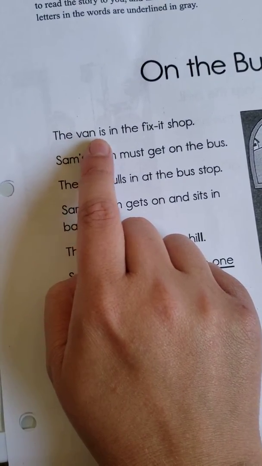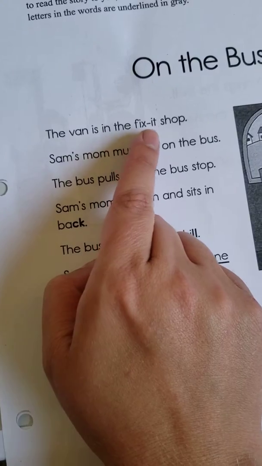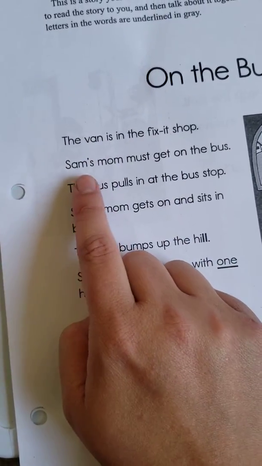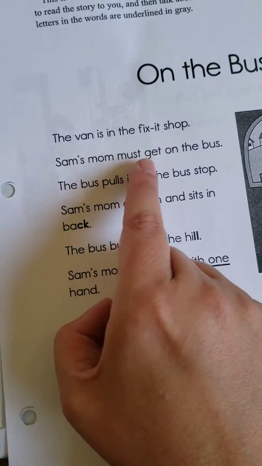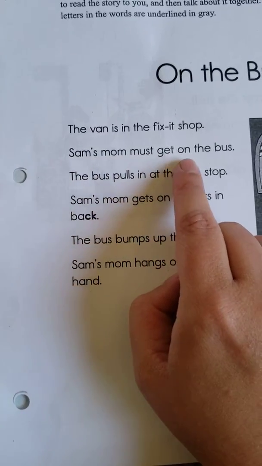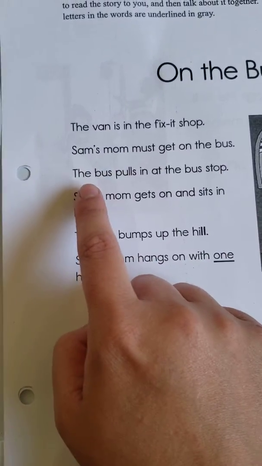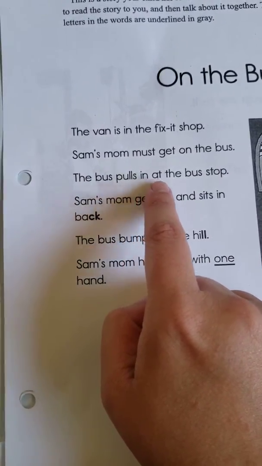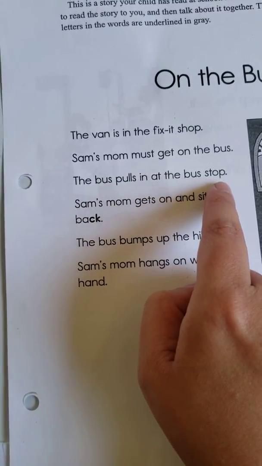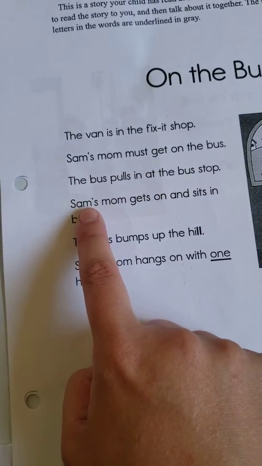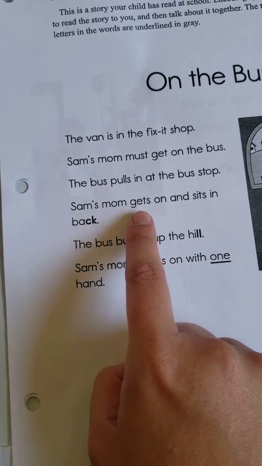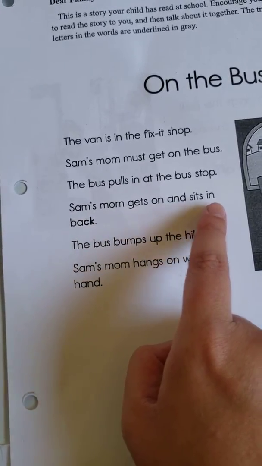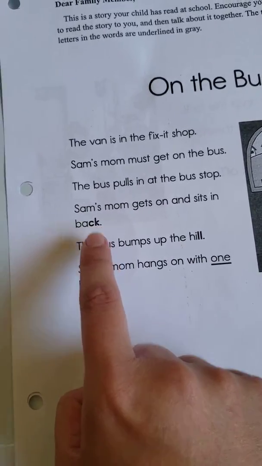The van is in the Fix-It shop. Sam's mom must get on the bus. The bus pulls in at the bus stop. Sam's mom gets on and sits in back.